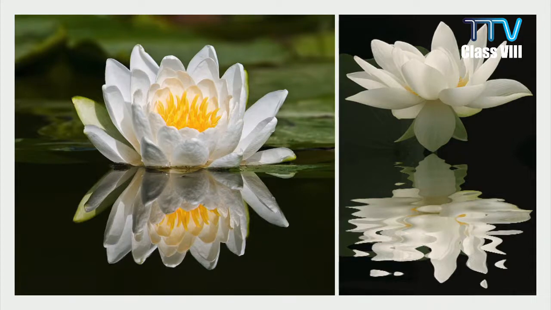The reflected ray moves in all the directions. It gets scattered. So that's why we are not able to see the proper image of the flower in water.